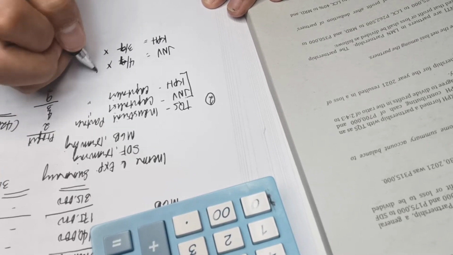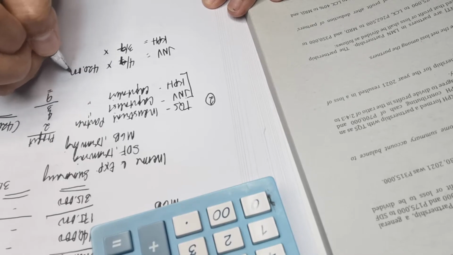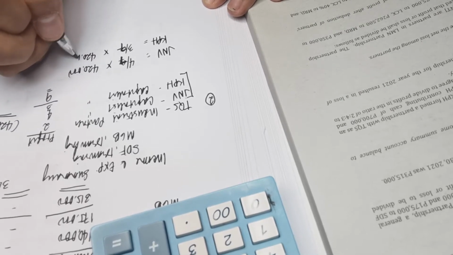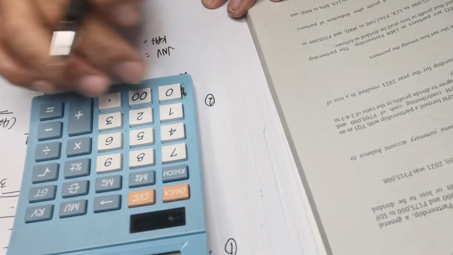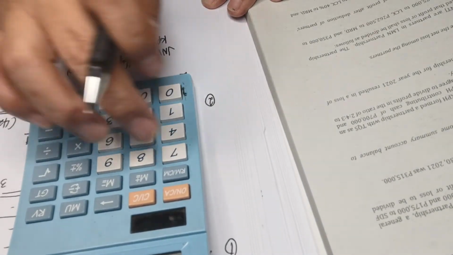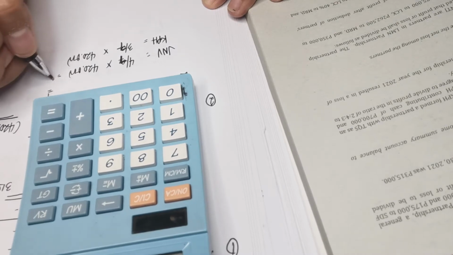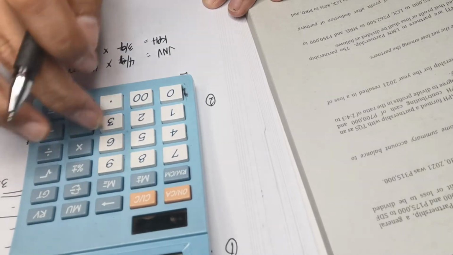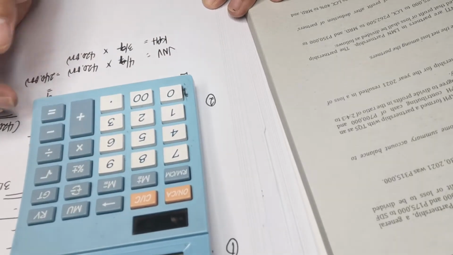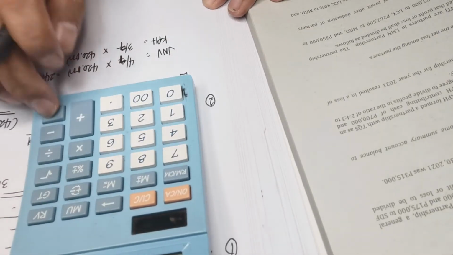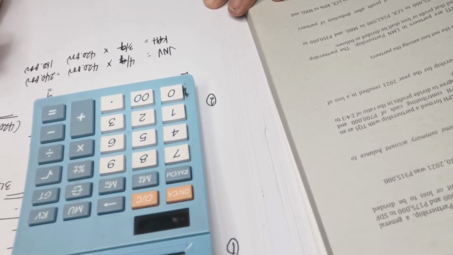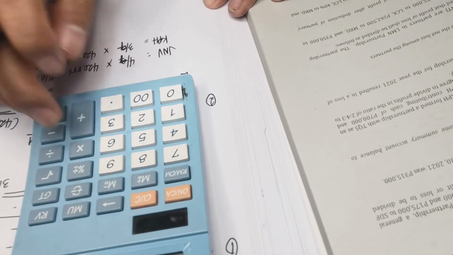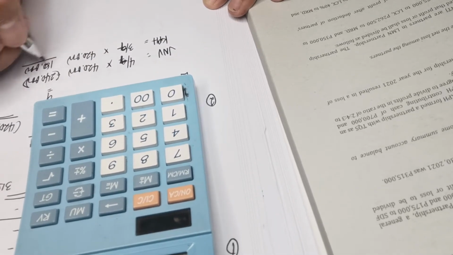Multiplied by 420. So how much is that? 420 times 4 divided by 7 is 240,000. And the other one, 3 times 420 divided by 7, is 180,000.